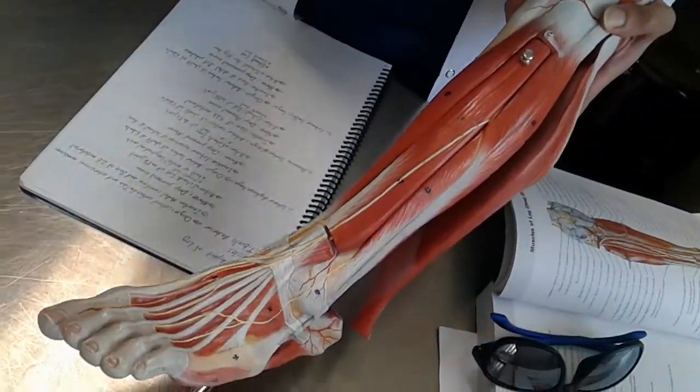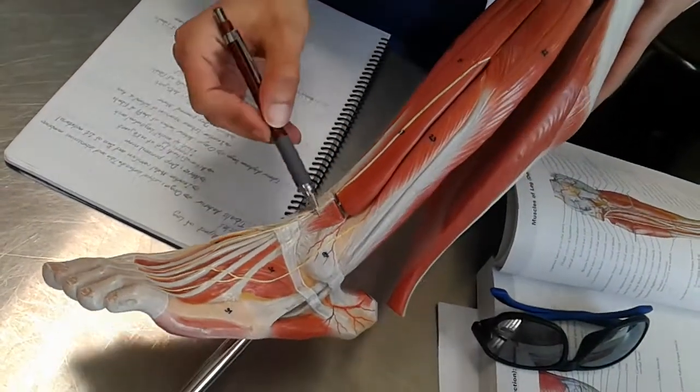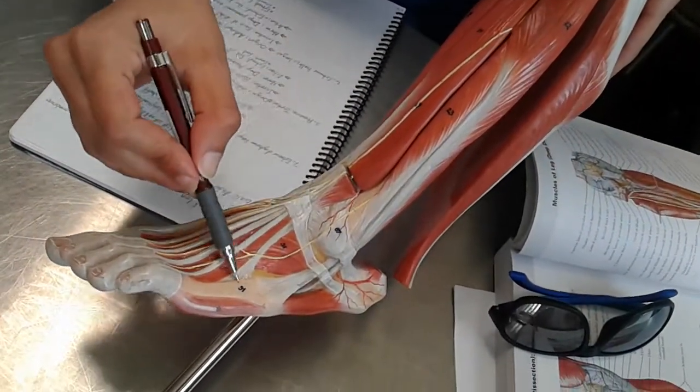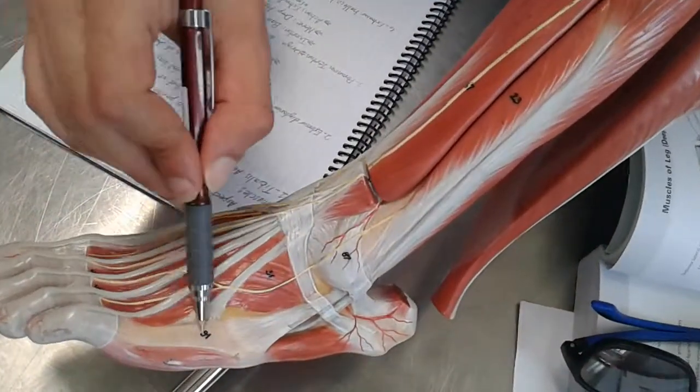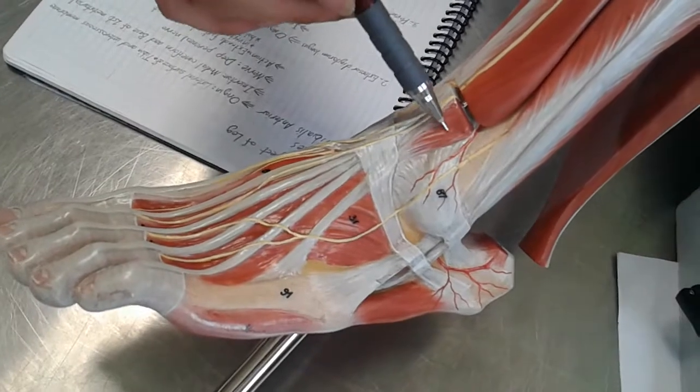We have the third one, the peroneus tertius muscle. We can just see this one. This one is the peroneus tertius muscle, and this one is the tendon. It's inserted into the fifth metacarpal bone here. This is the tendon of the peroneus tertius, and this is the peroneus tertius.